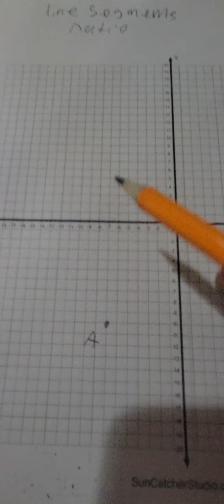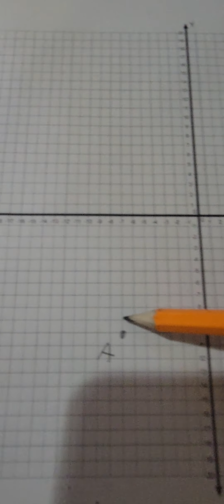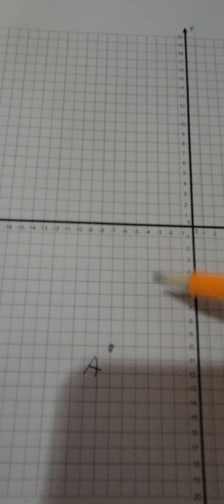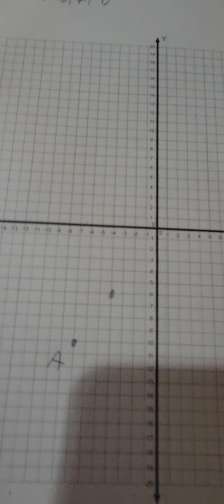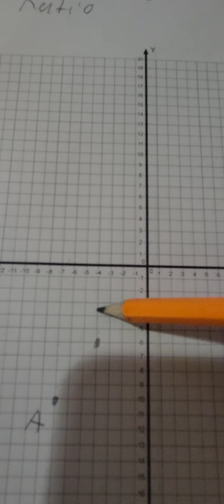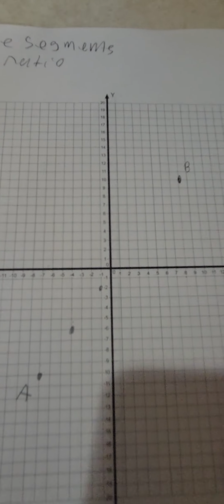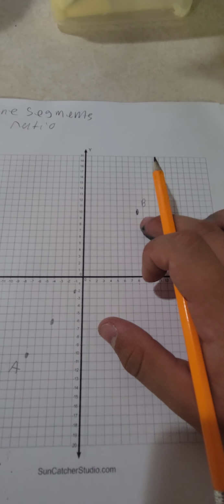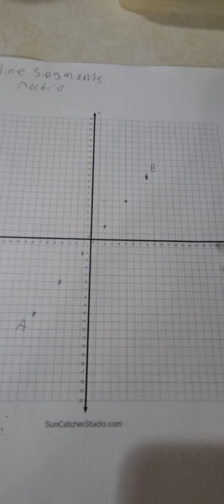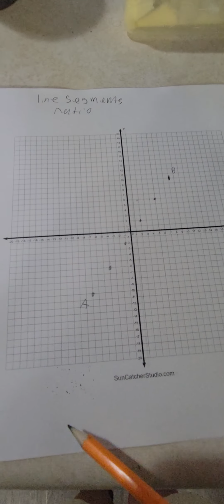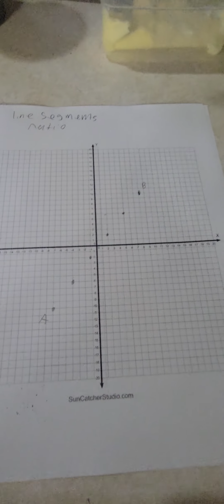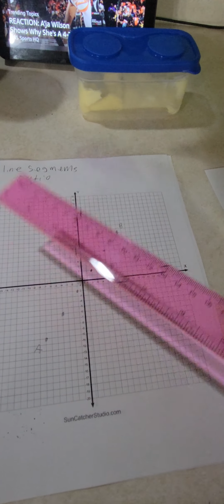So let's start. From A, you're going to go up 1, 2, 3, 4, then over 1, 2, 3. And then you keep doing that until you get up to here. As you can see, I have filled in the rest, and now we have a line of points. But we can't do much with this yet. So what do we got to do? Take our ruler right here and connect these dots. All right, there.